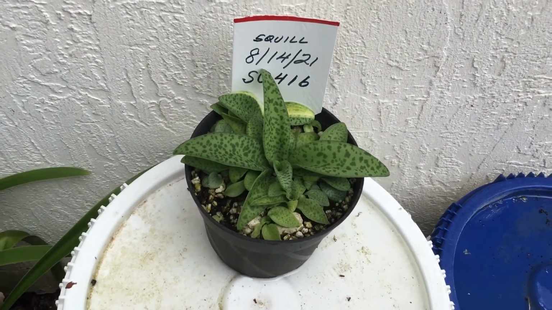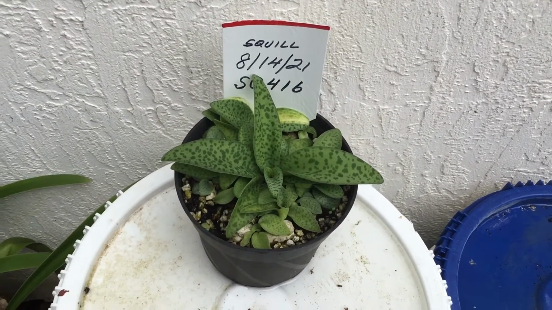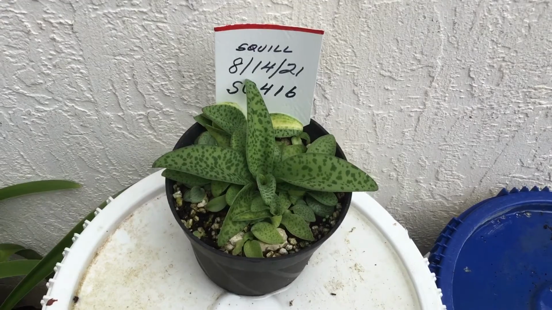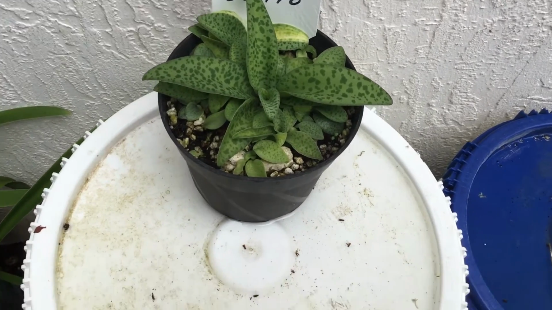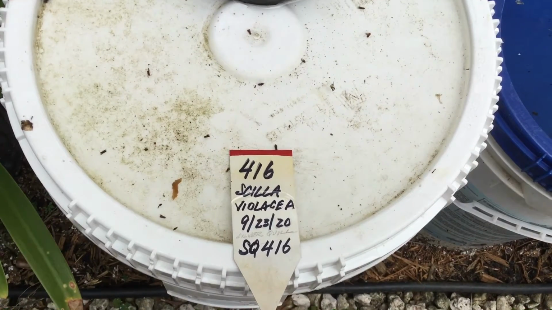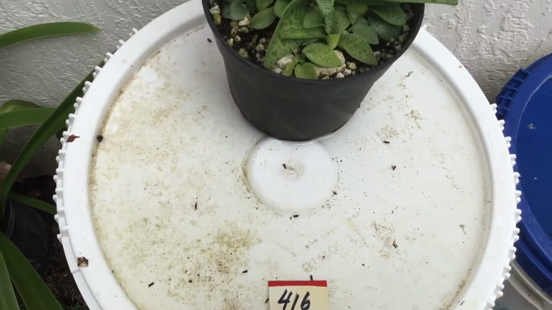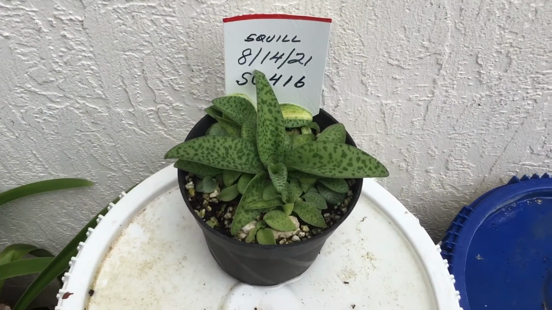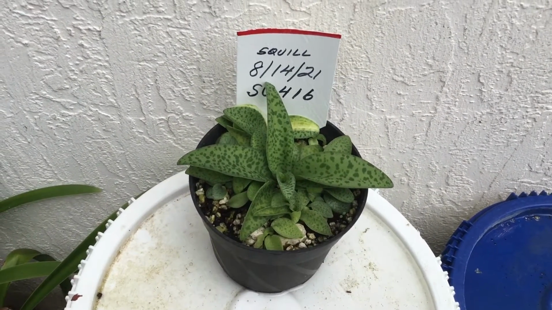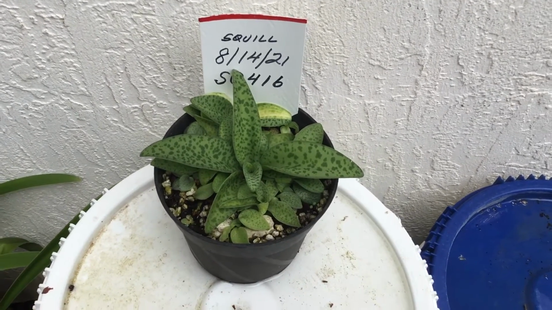Today's plant is what I'll call the Squill plant. That's the one name that I've been able to isolate. Earlier I was calling it the Violacea, whatever it is. That was back in 2020, but upon looking at it now, I made a reference to it, and it was a real long name, something Violac, but the name Squill stood out.